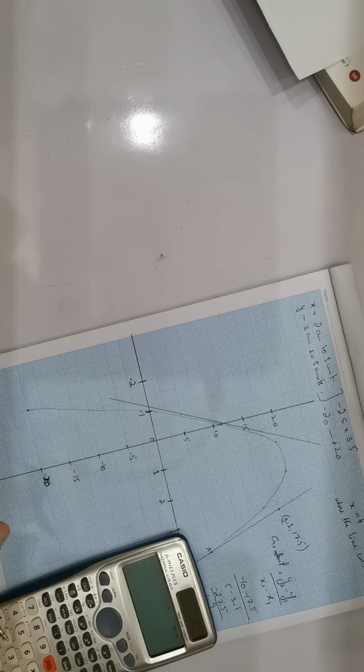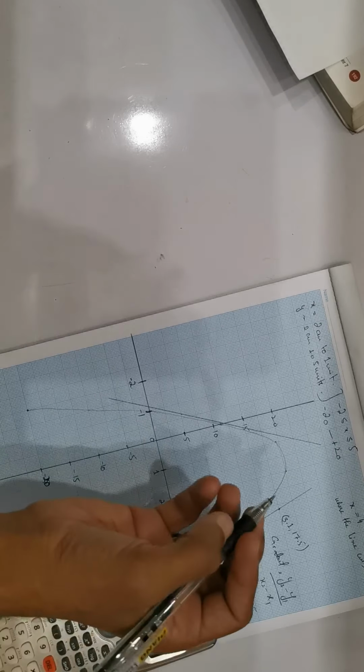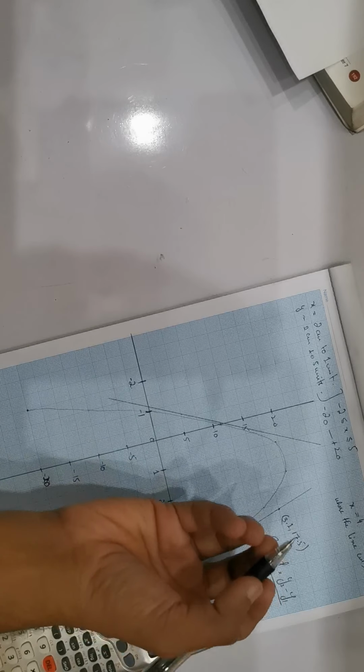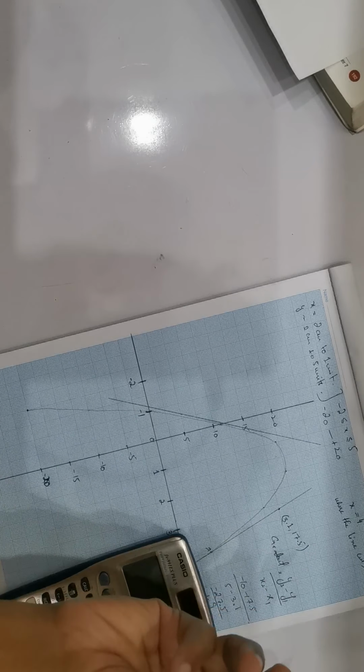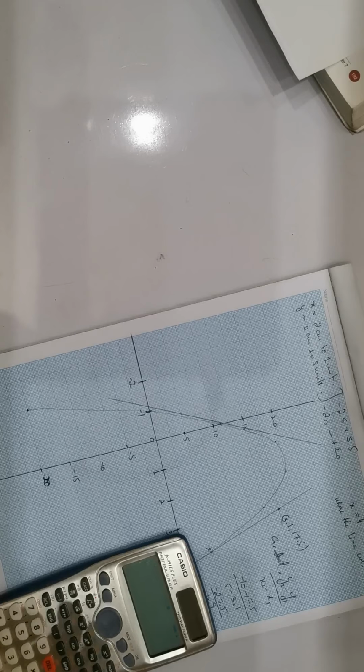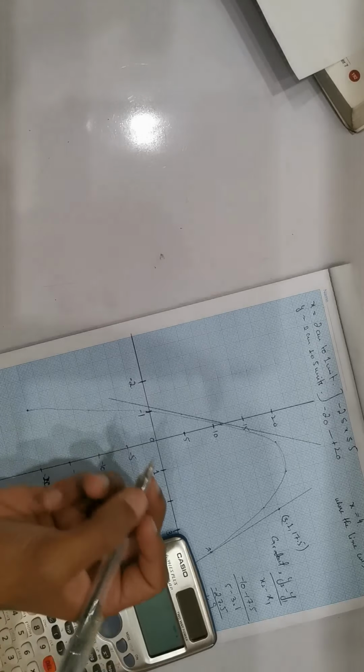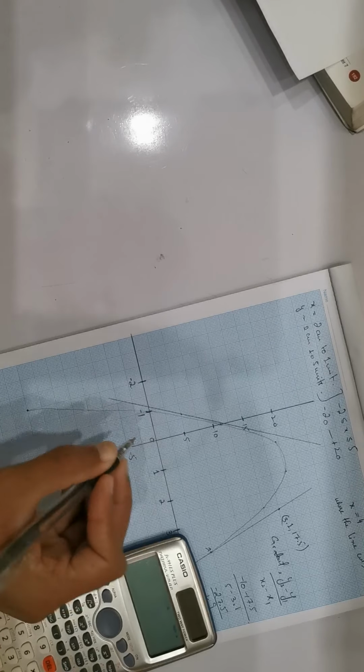After this I am going to take once again 2 relevant points on this curve. Once again, they could be any points which you want to have. So I am going for, let's say, this point.